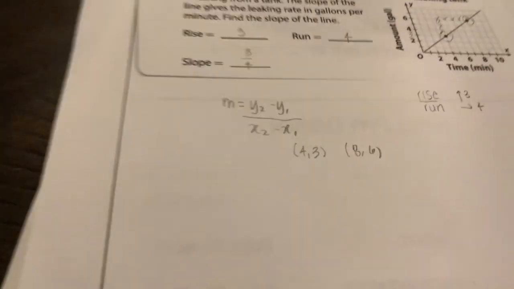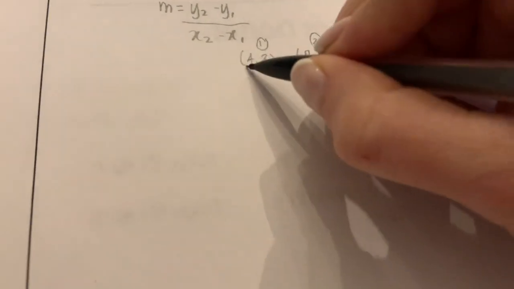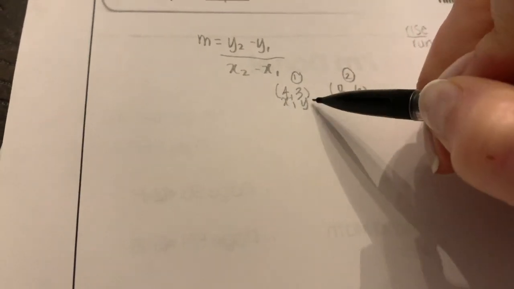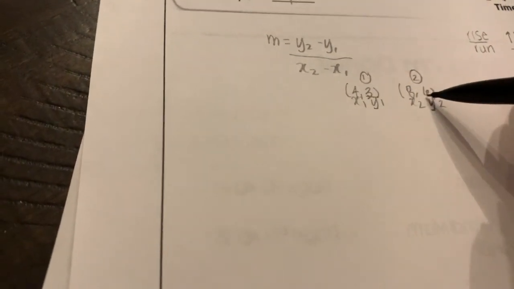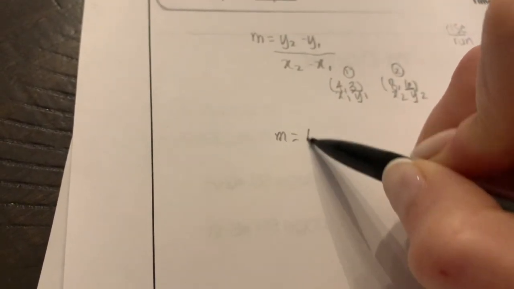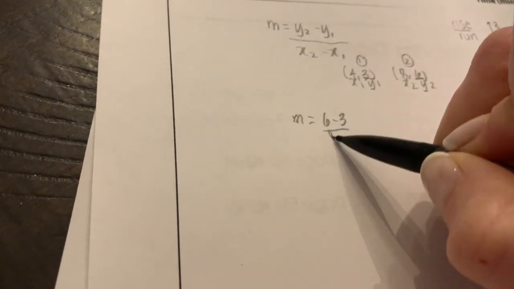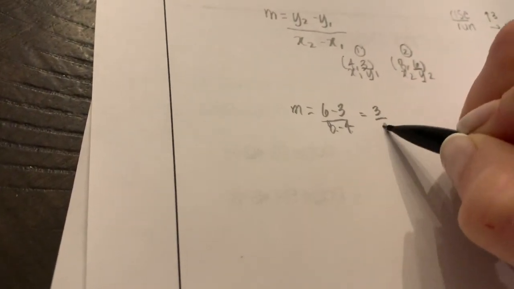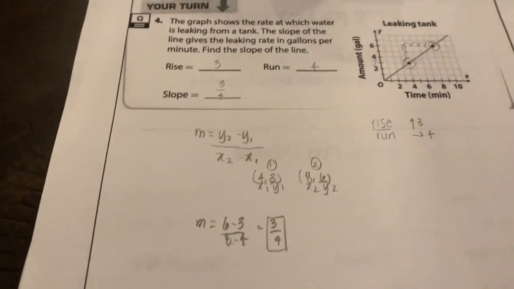Okay, I'm going to do this the exact same way that I did it before. This is point 1. This is point 2. I've got x, y, x, y. Since this is point 1, this is x1, y1. Since this is point 2, this is x2, y2. So I'm doing the change in the y values first. y2 minus y1. So m is equal to 6 minus 3 over the change in the x's, 8 minus 4, x2 minus x1. So this gives me 3 over 4. So as you can see, you get the same thing either way, no matter which method we choose.